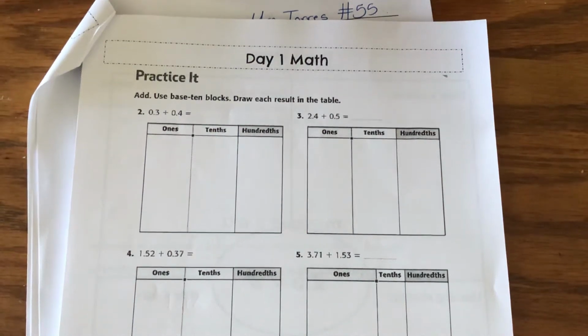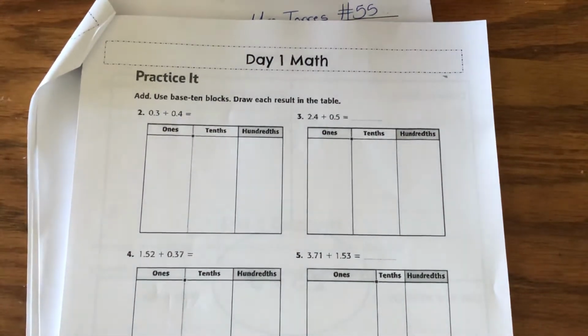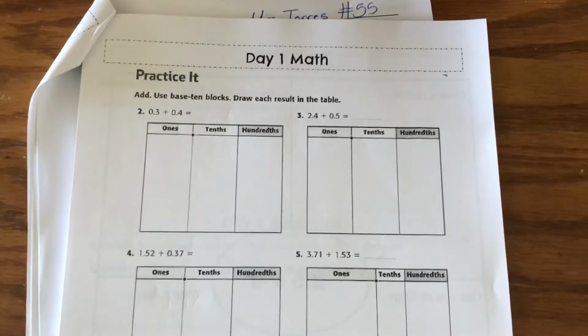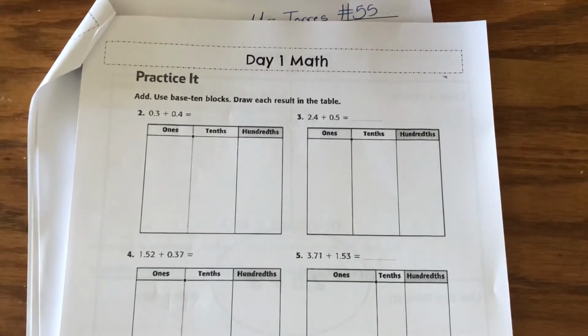All right, guys, so this is adding decimals, and it's strictly practice. So it says add, use base 10 blocks, draw each result in the table. If you have base 10 blocks, you can totally use them to help you, but you actually don't need them if you make a code for yourself, which I'm gonna do for you guys.